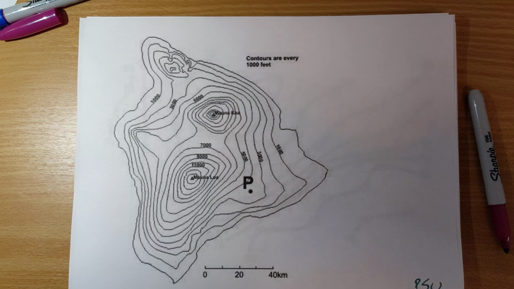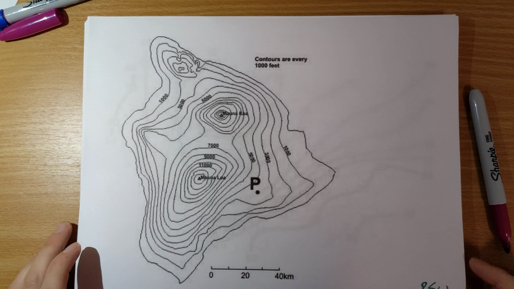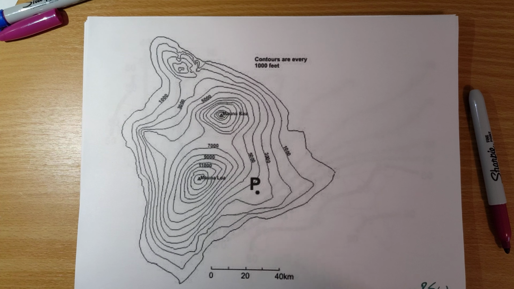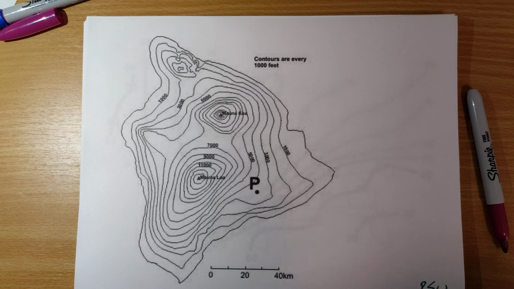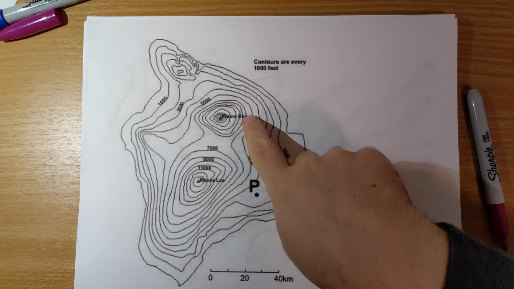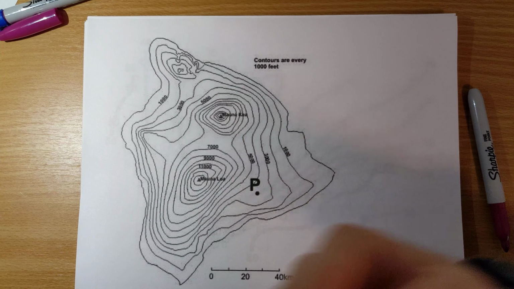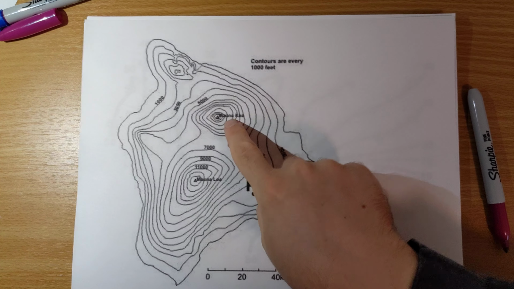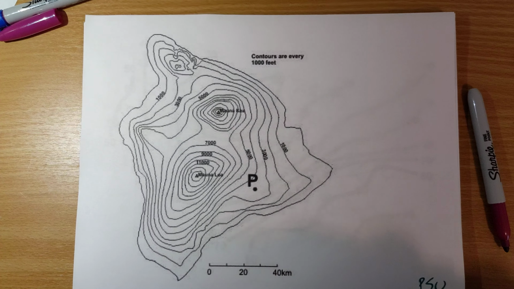I borrowed this one from Penn State's website. I don't know if geography whizzes can identify the shape here. This is an island. This is actually a contour map for the big island of Hawaii, with 2 volcanoes, Mauna Kea and Mauna Loa. Those are 2 of the largest volcanoes in the world. Let's analyze what's going on. The contours are every 1,000 feet.